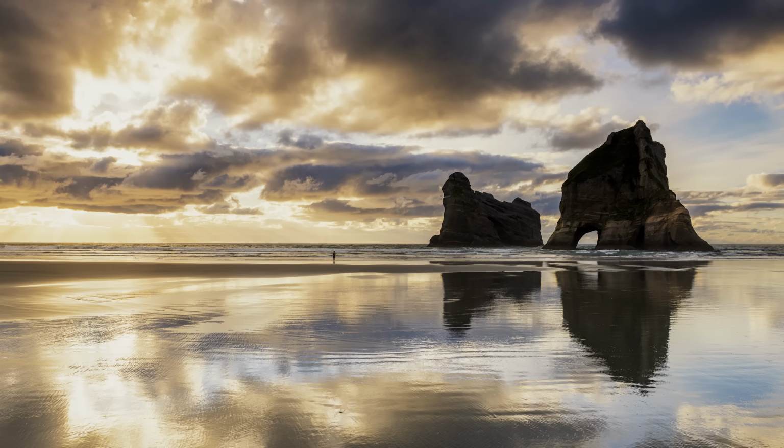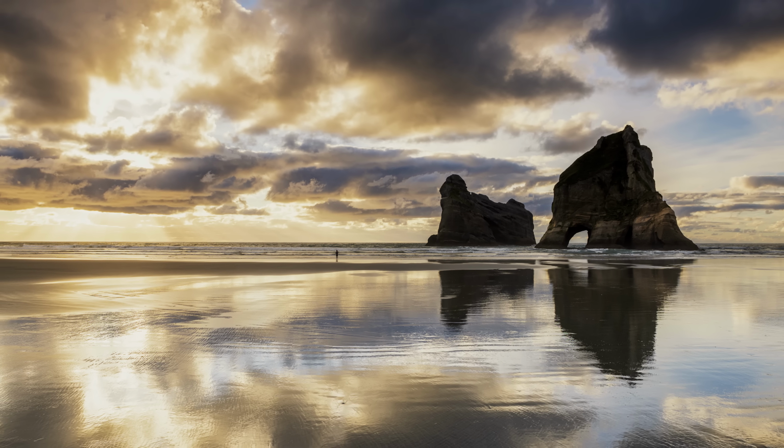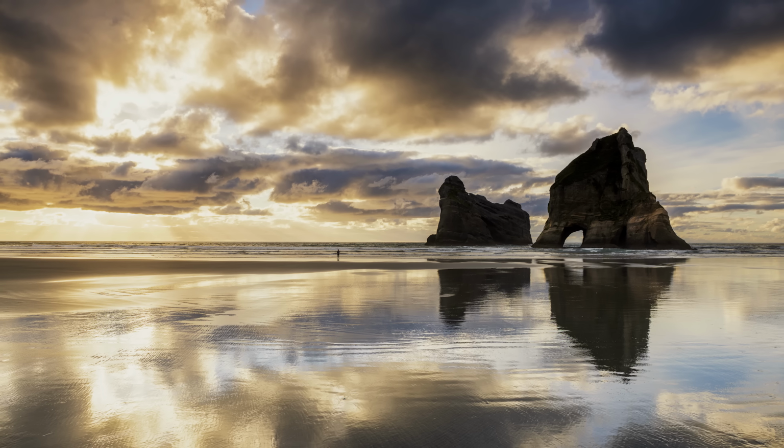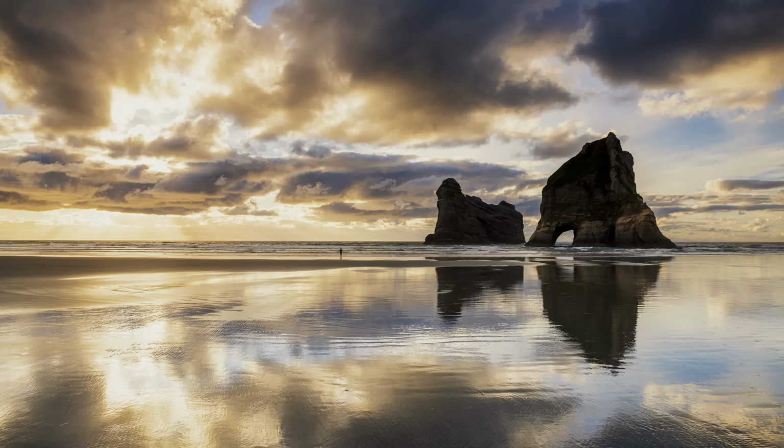And here's an image that I shot in New Zealand on this huge expansive beach. As the tide was going out, you can see it just leaves great reflections in the sand of this rock arch. And I just had to have one little person in there just to set it off.